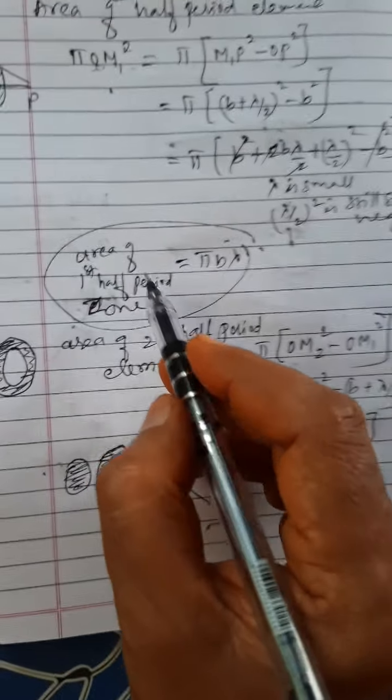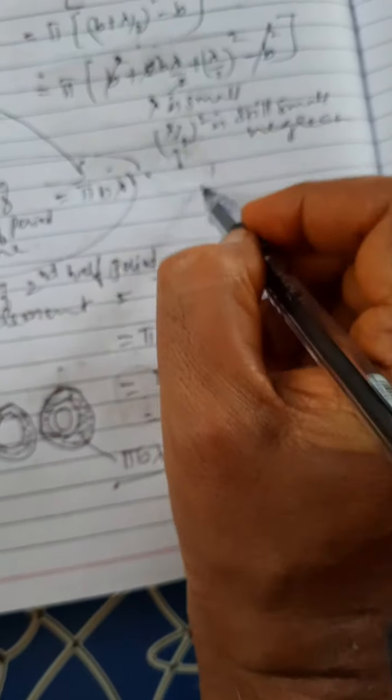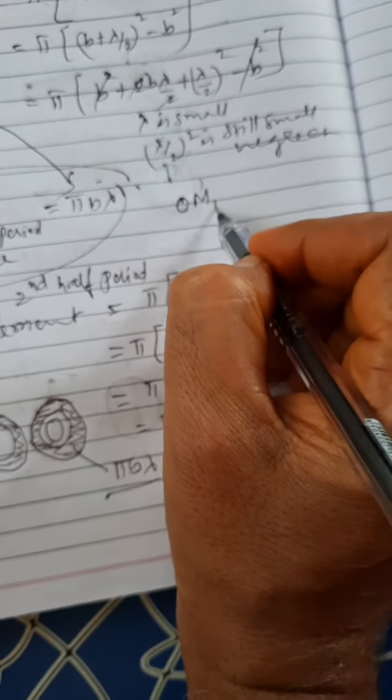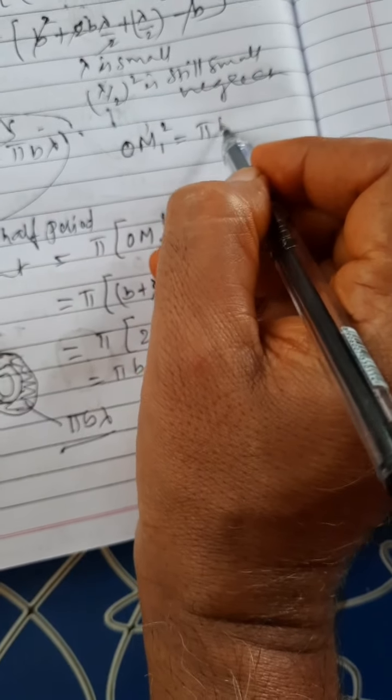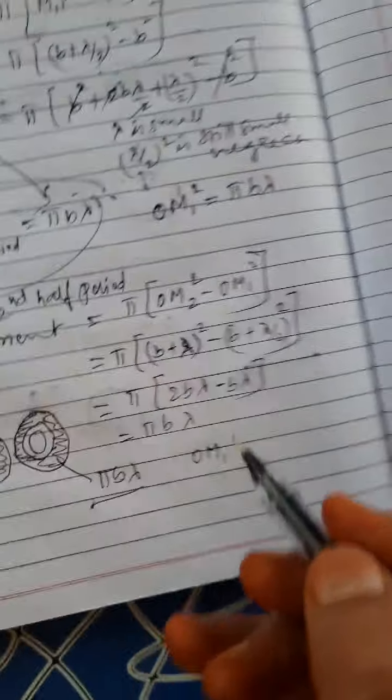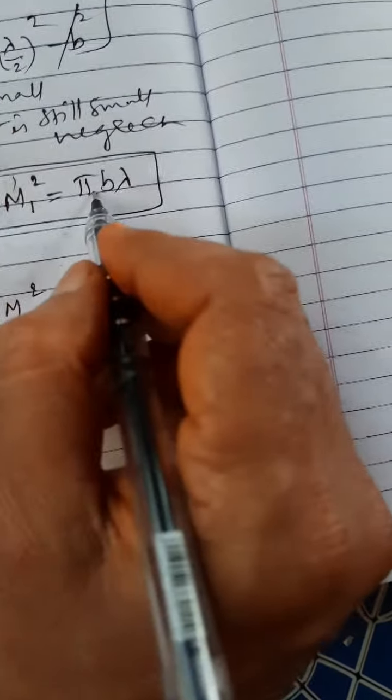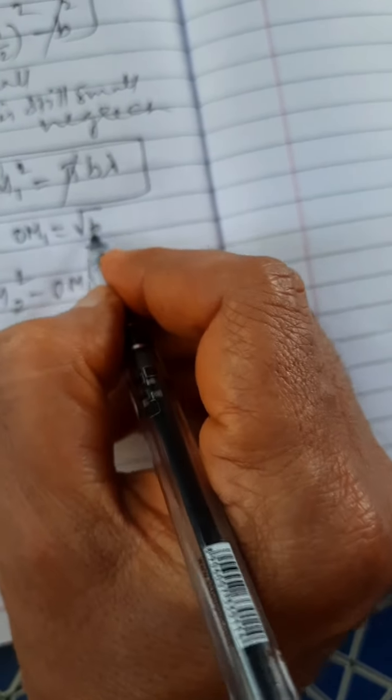What about the radius? Radius OM1 squared, if you see this, OM1 squared is equal to pi b lambda. If you write pi OM1 squared is equal to pi b lambda, pi cancels. For OM1, you will get square root of b lambda.